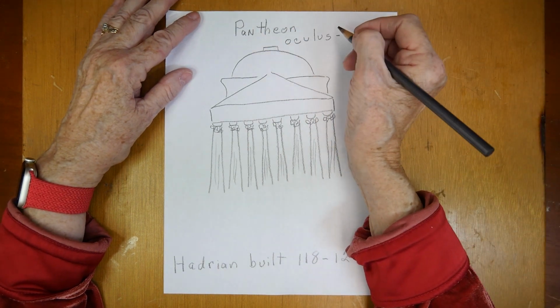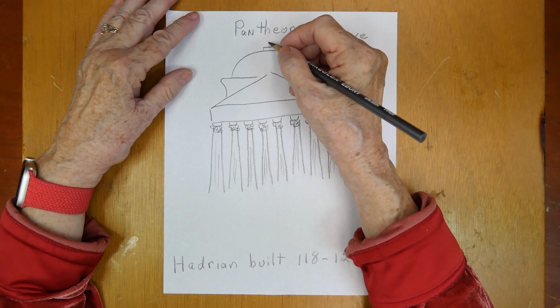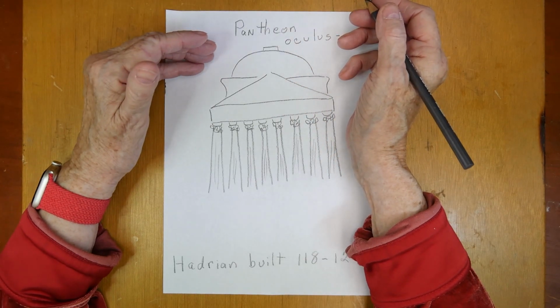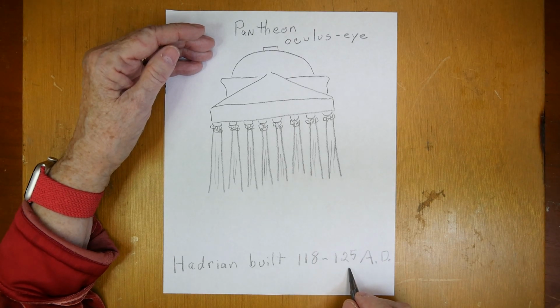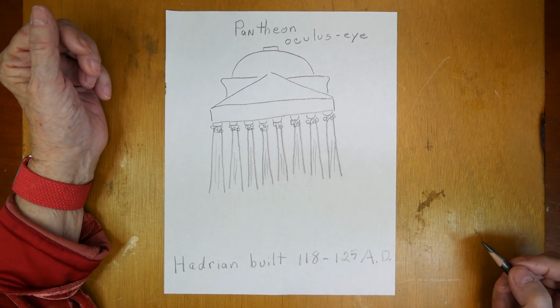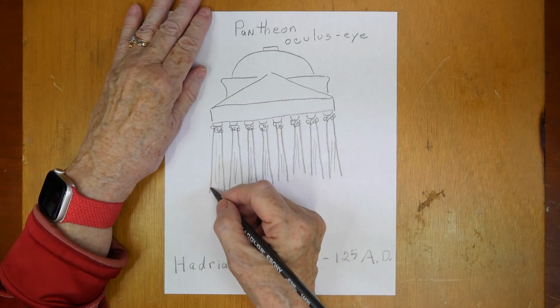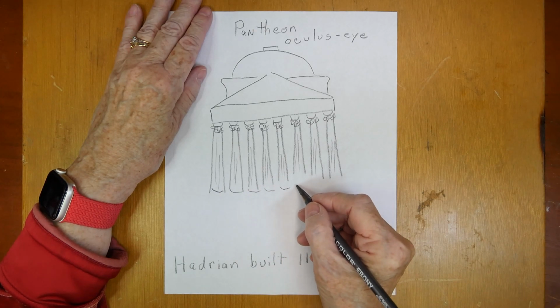Now, you may wonder about this oculus. The rain came in because there is no electricity at all in the Pantheon. It's been in continuous use since it was built and completed in 125. So after it was a temple, it became a church. We're going to put rounded bottoms on all these for the bases.